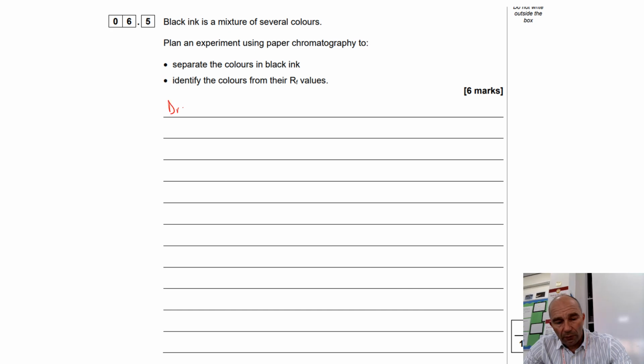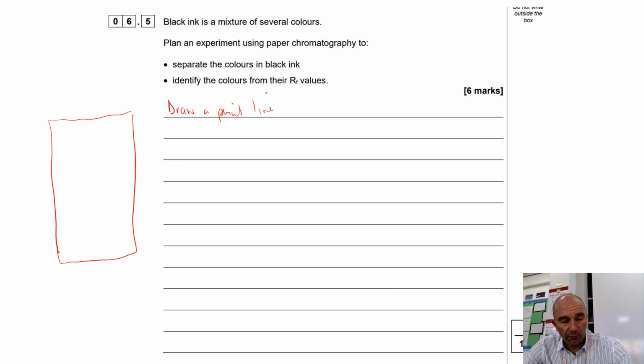However, we talk about drawing a pencil line on your piece of chromatography paper, near the bottom edge of the paper. So, like I said, sometimes having your diagram helps. If you imagine that's our piece of chromatography paper, we've got our pencil line. Draw in pencil because pencil is insoluble, and we don't want that interfering with our chromatography.